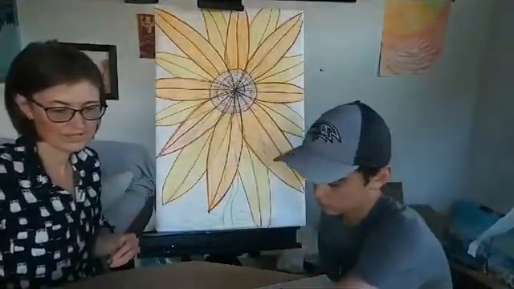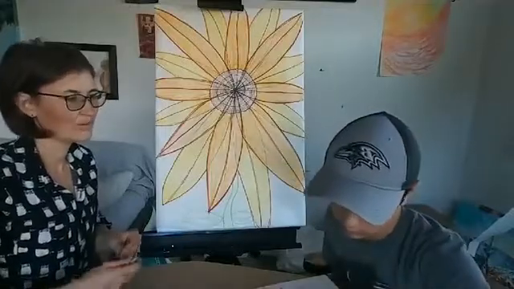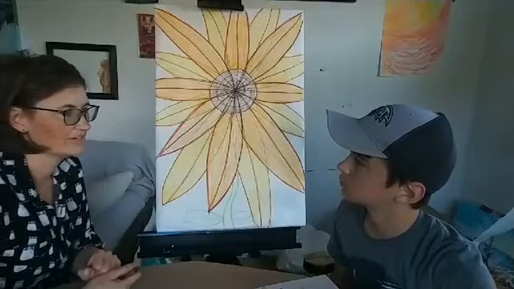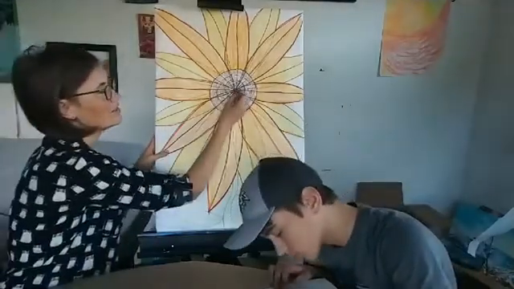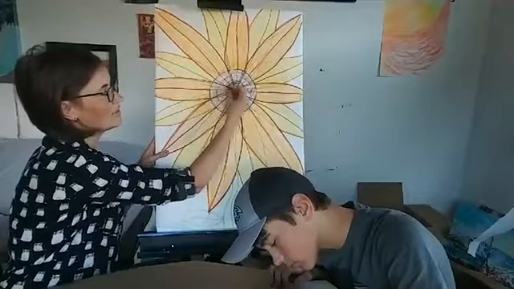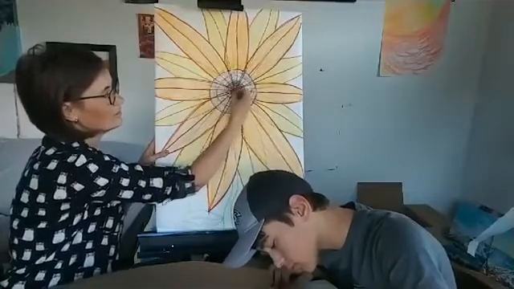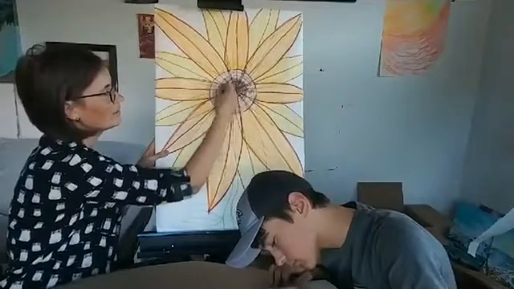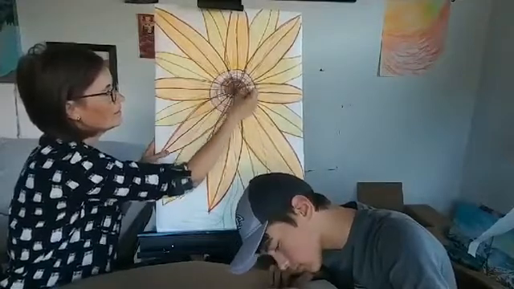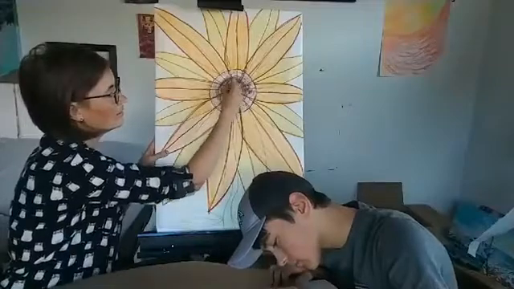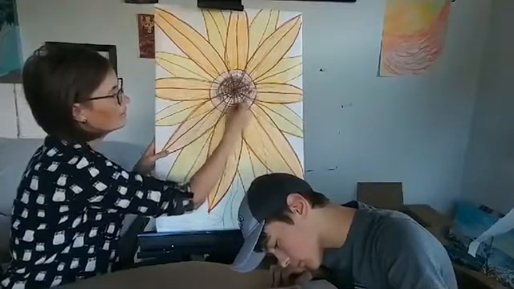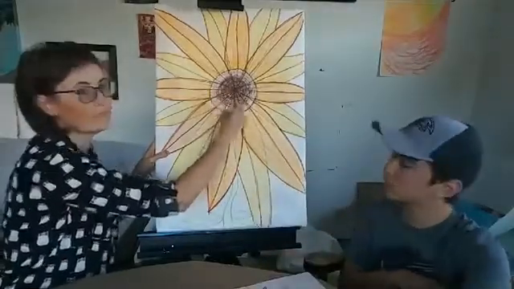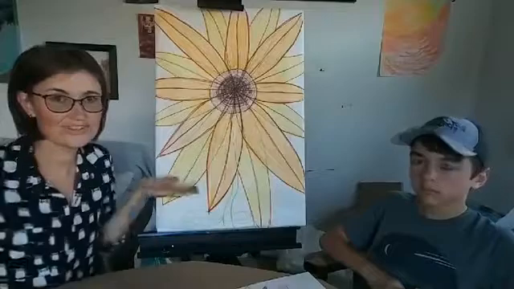And if you look at a sunflower, where are they darker? Where are they darkest? The center or the outside of it? Do you know, Reed? They're darkest in the center, kind of like an eyeball. So I'm going to color in the center, the darker. I'm going to have mine go dark all the way here. And there you have your sunflower.